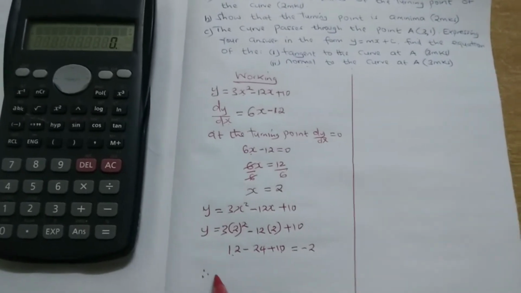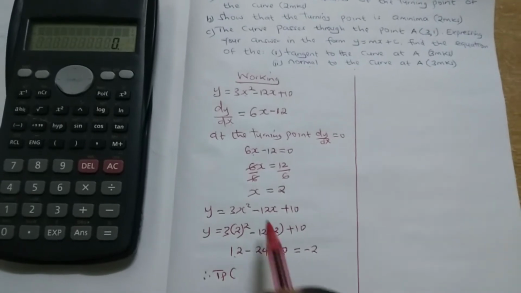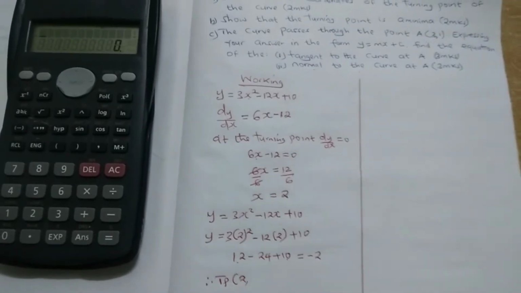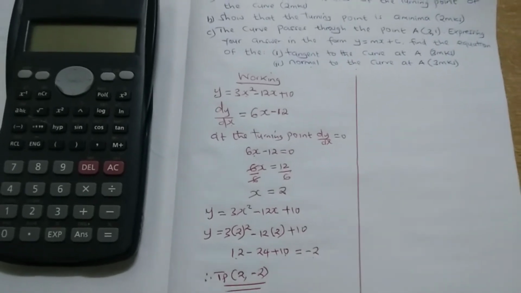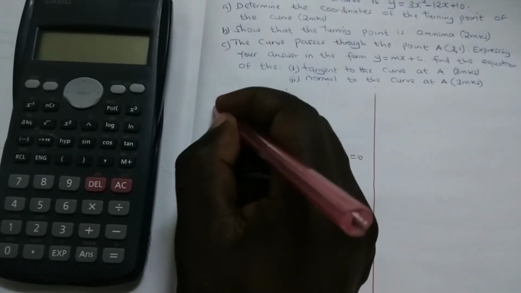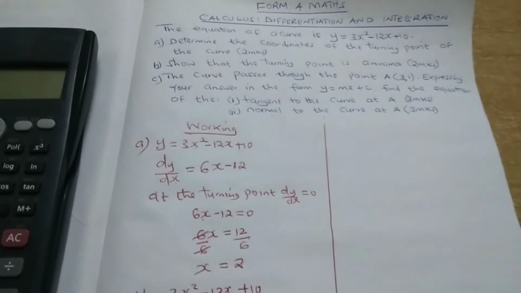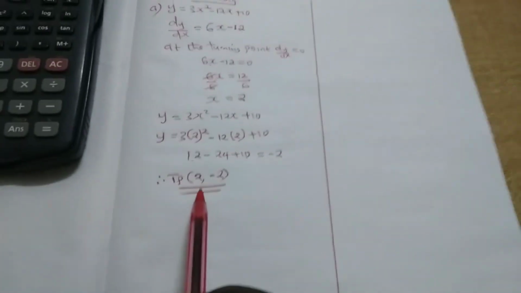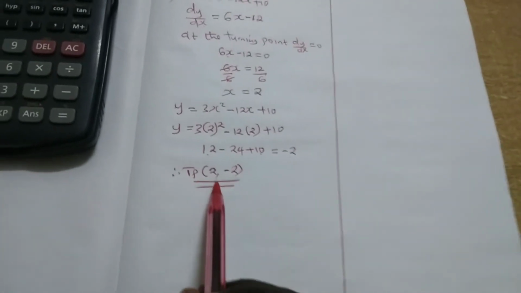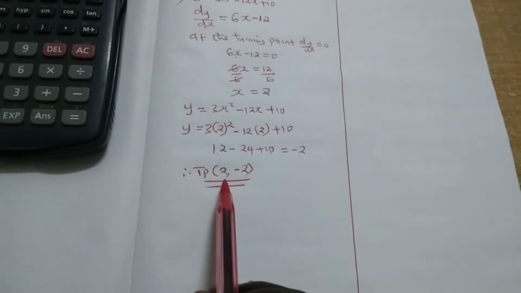Therefore, we can say that our turning point has the x coordinate 2, and the y coordinate is -2. And that is the answer to part A of the question. Then, going to part B, show that the turning point, this is the turning point we have, is a minima or a minimum point.